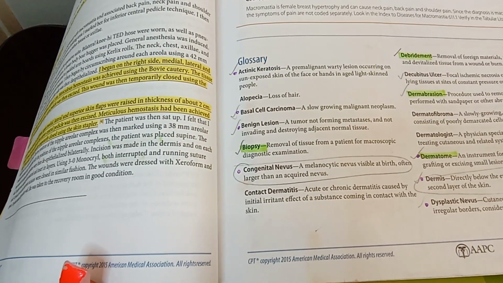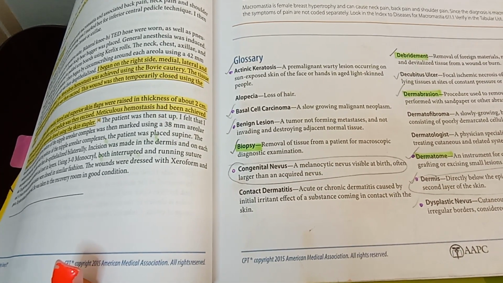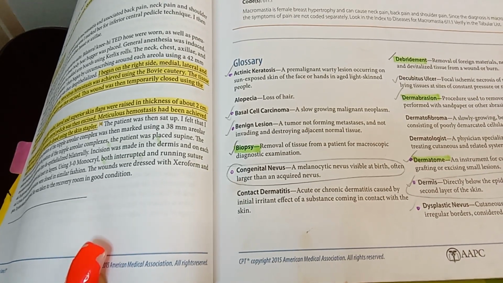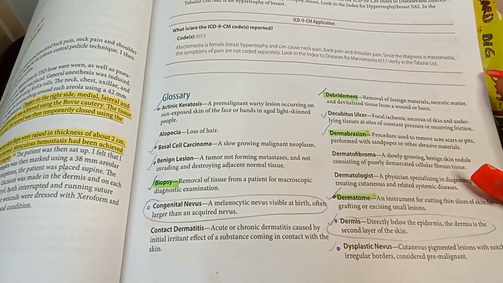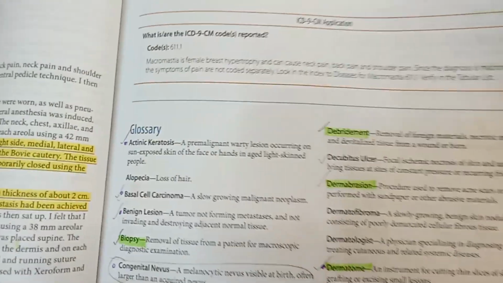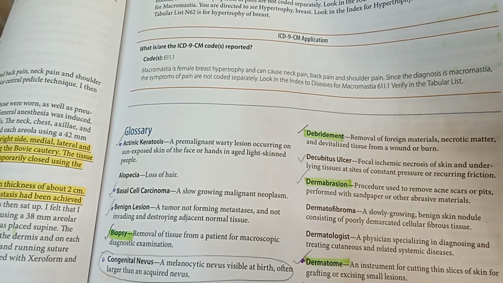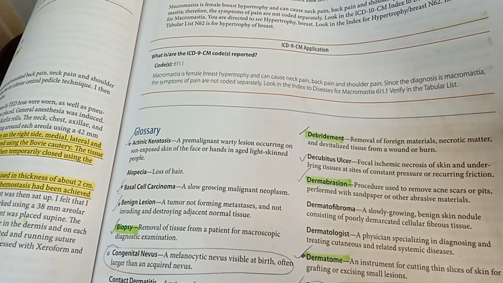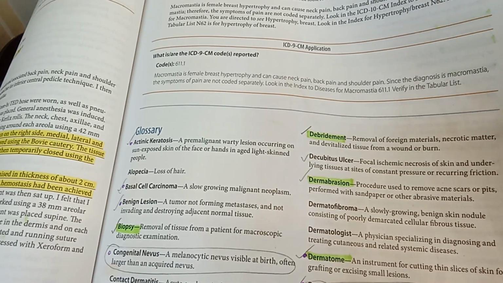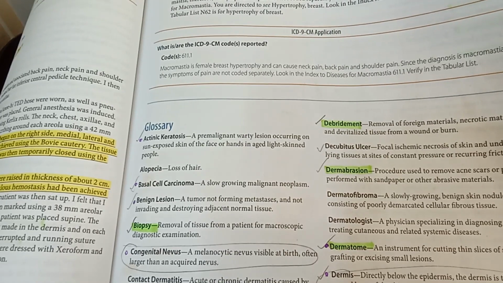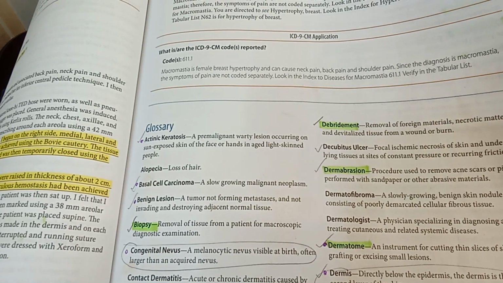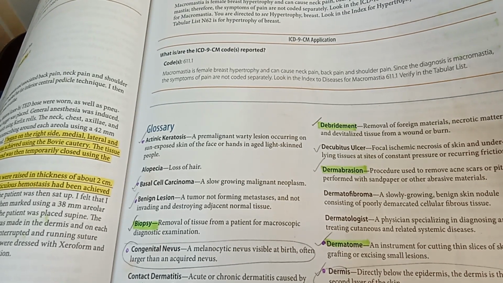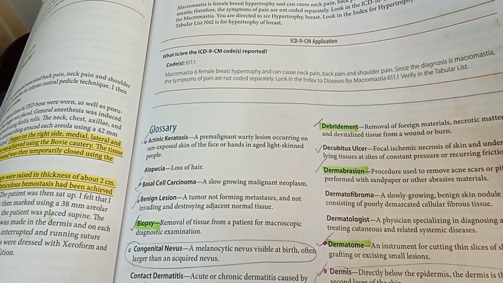Okay, contact dermatitis. It's acute or chronic, caused by an initial irritant. So that's a diagnosis. The doctor didn't do anything there. Debridement, very popular word. Removal. So when you see the word removal, you can see some of these terms in your AAPC study guide. So it's good that you use that glossary, right? Decubitus also, dermabrasion, that's a procedure. And it tells you right there, it is a procedure.